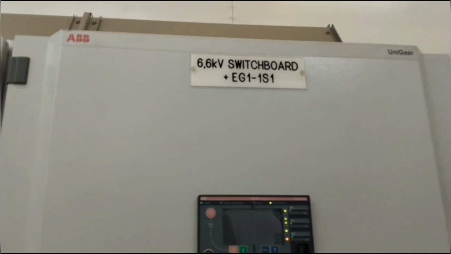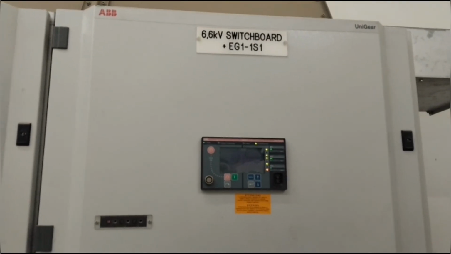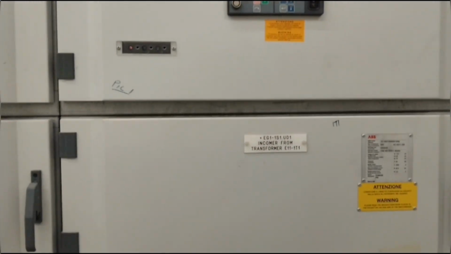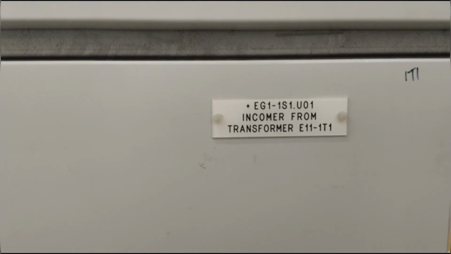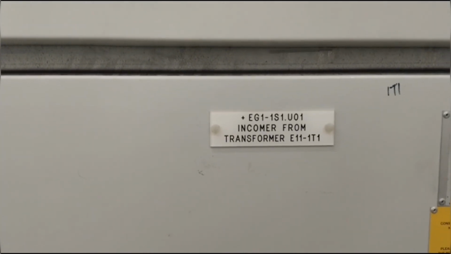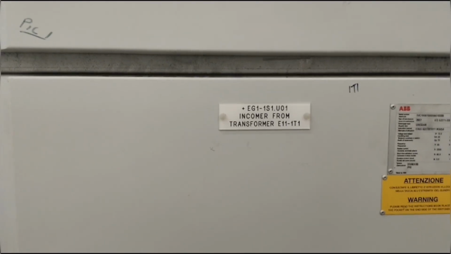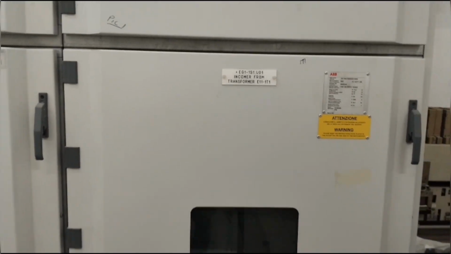6.6 kV switchgear EG1, X1 is 1. EG1 X1 is 1, dot U01. Incomer from transformer E11 1T1.